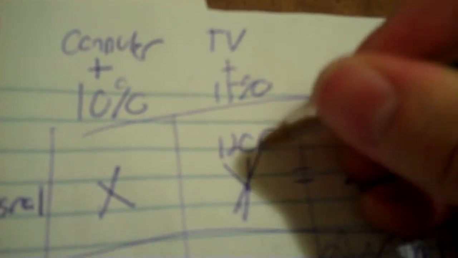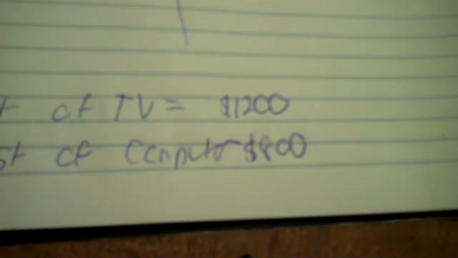Okay, so the TV was the one with the 15%, so it originally cost $1,200. Now the computer is going to be easy to find. 2,000 minus 1,200. It's going to be 800. So $800 for our computer. Okay, let's do another one, 2 more.